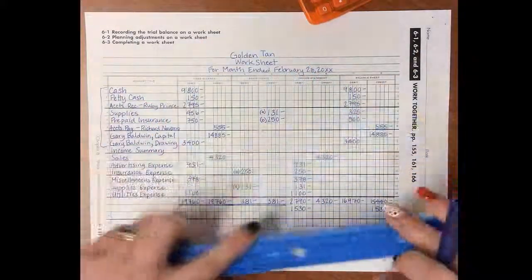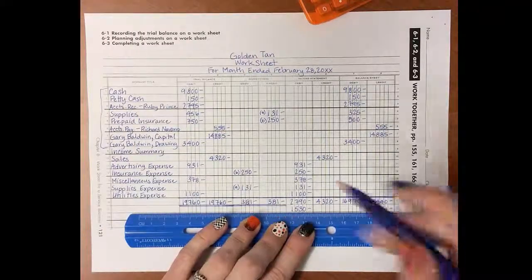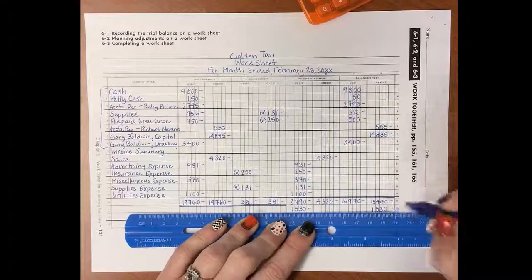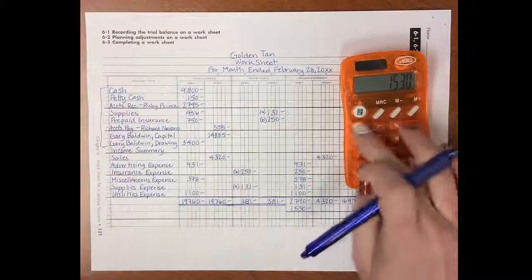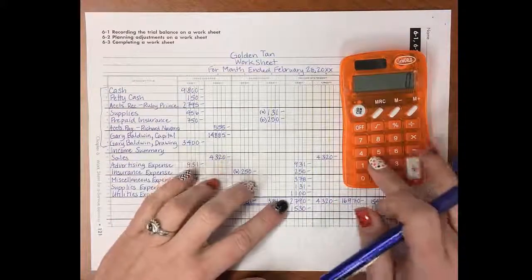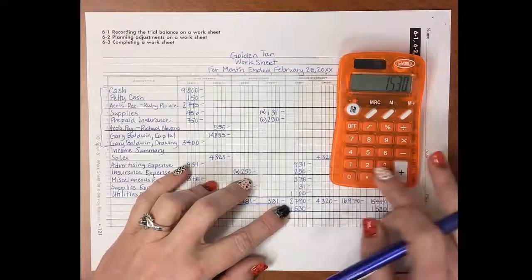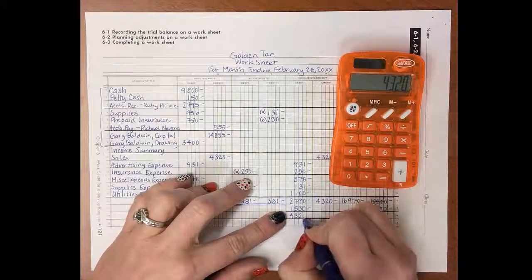And we'll see how that works, because now we're going to single rule across these four again. And we're going to total these. So I'm going to take 2790 plus 1530, and I should get 4,320.